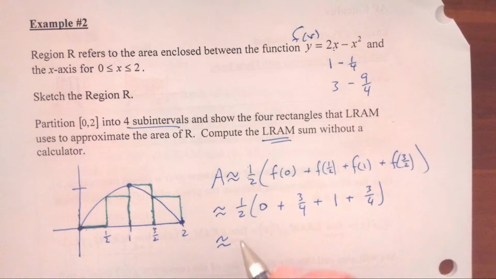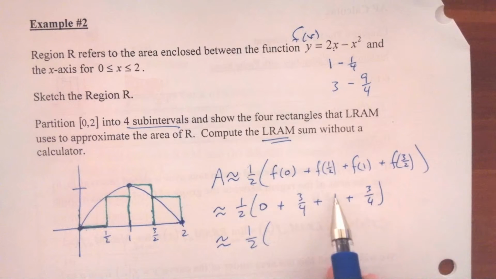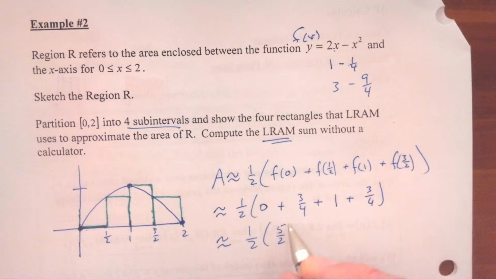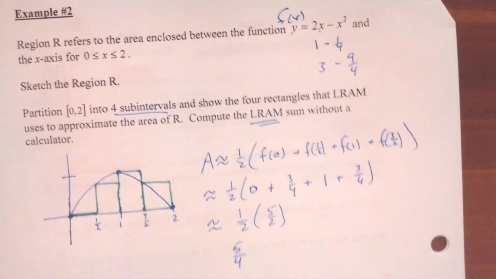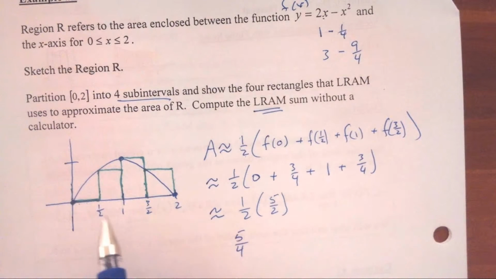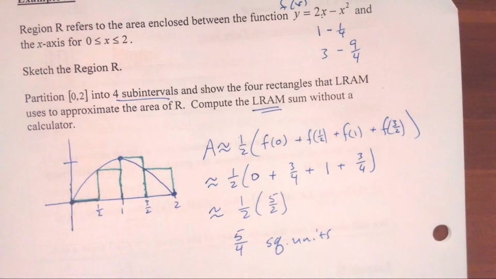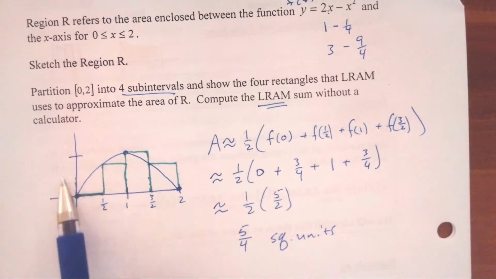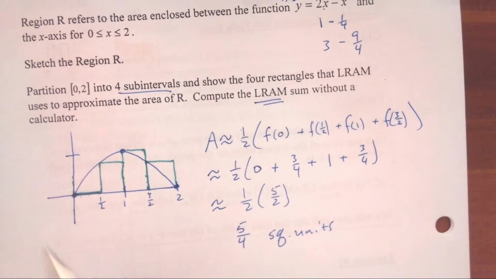So my area is approximately, let's see, 1/2 times 6/4, or 3/2, plus 2/2, 5/2, so 5/4. Do we have units? We don't have units, but we're approximating the area, so that would be square units. Okay. Now, depending on what this was a graph of, the final answer might be miles.